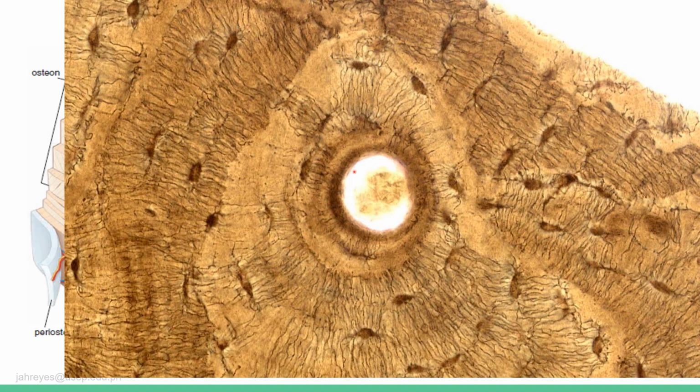So this is how a lacunae will appear under the microscope. So the concentric lamellae and the Haversian canal.